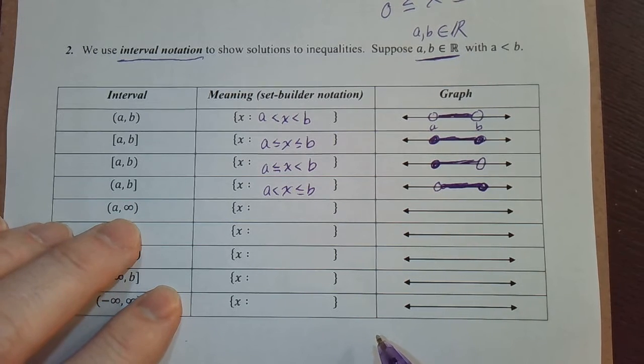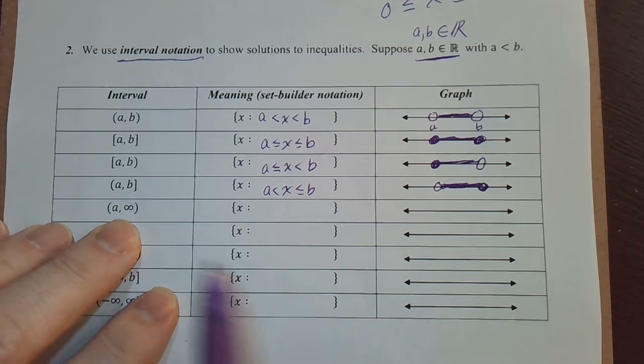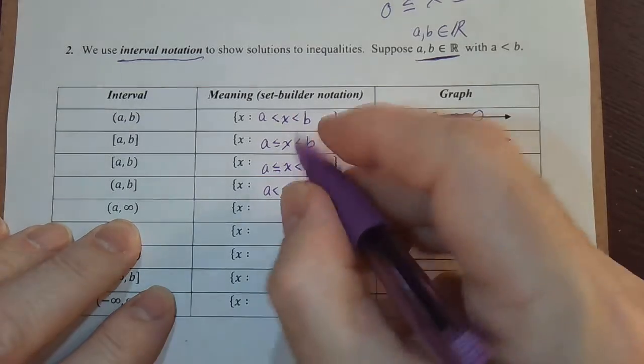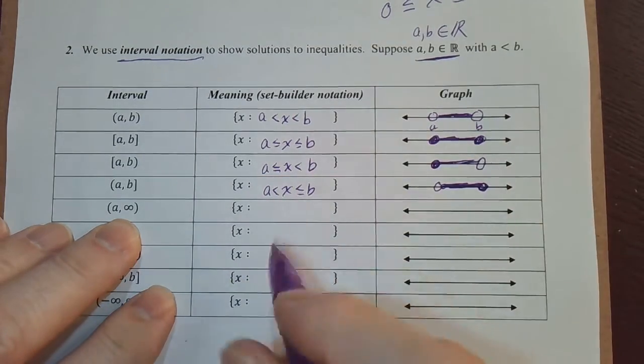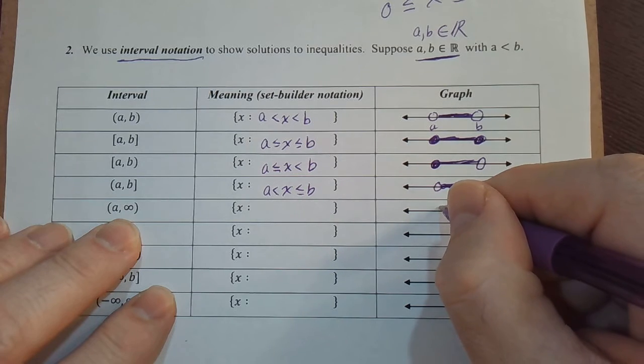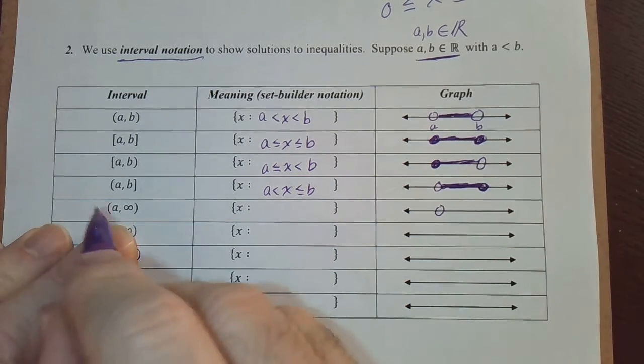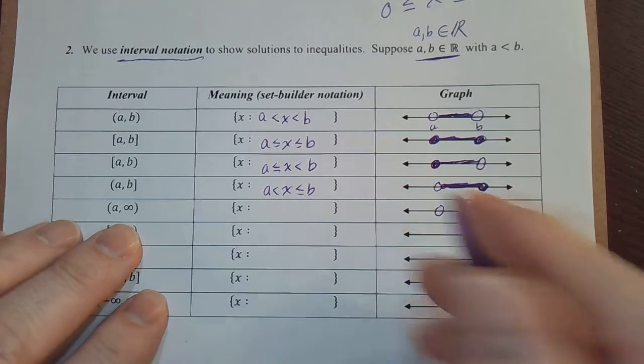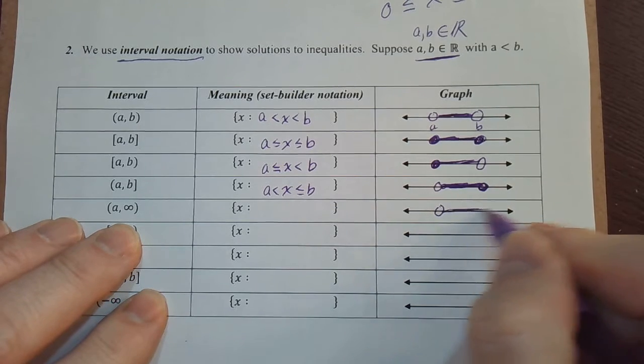This one only has one variable. It goes from A to infinity. So that means, let me do it on the graph first. A, which is not included in the set because it's a parentheses, you just shade everything to the right.